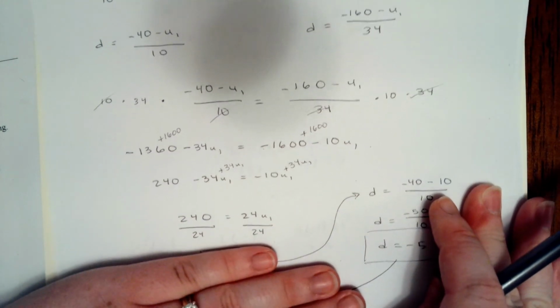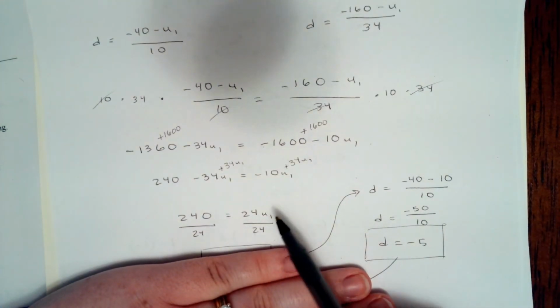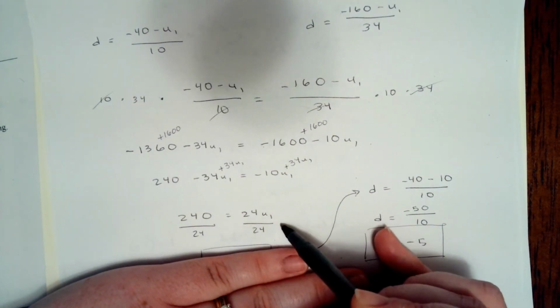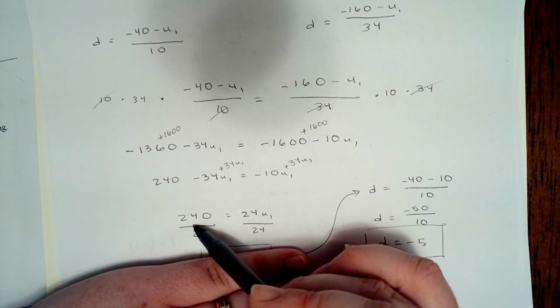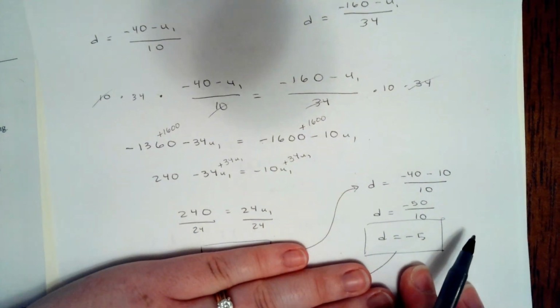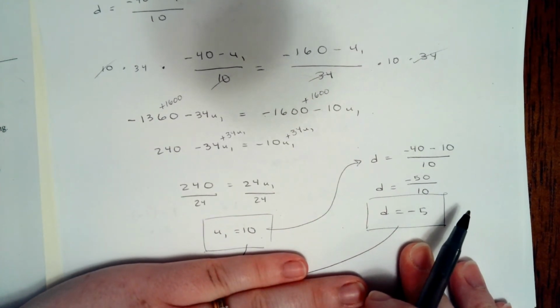And we're going to get 240 equals 24 U of 1. Now to find the U of 1, our first term, we're going to divide both sides by 24. Okay, so U of 1 is going to equal 10.